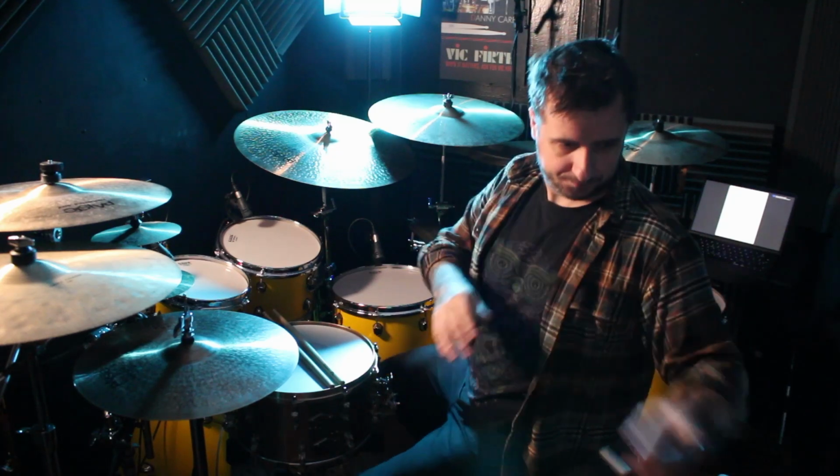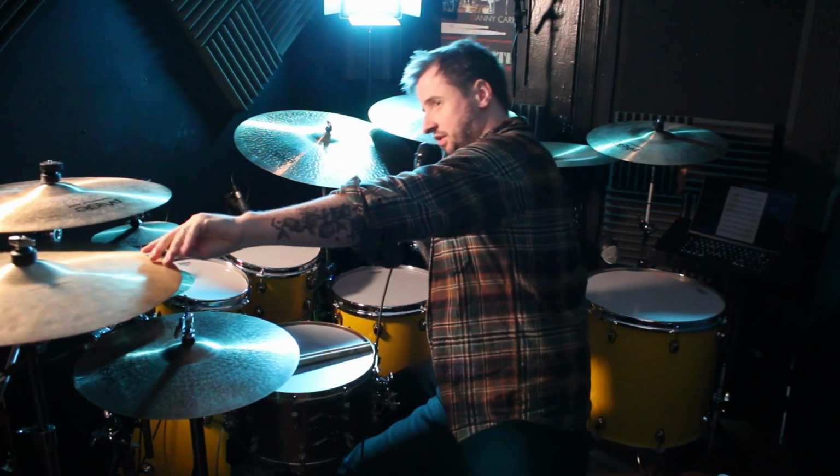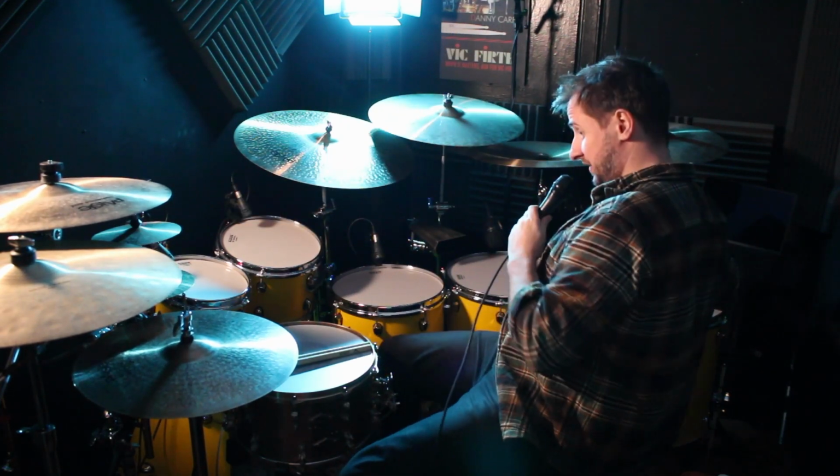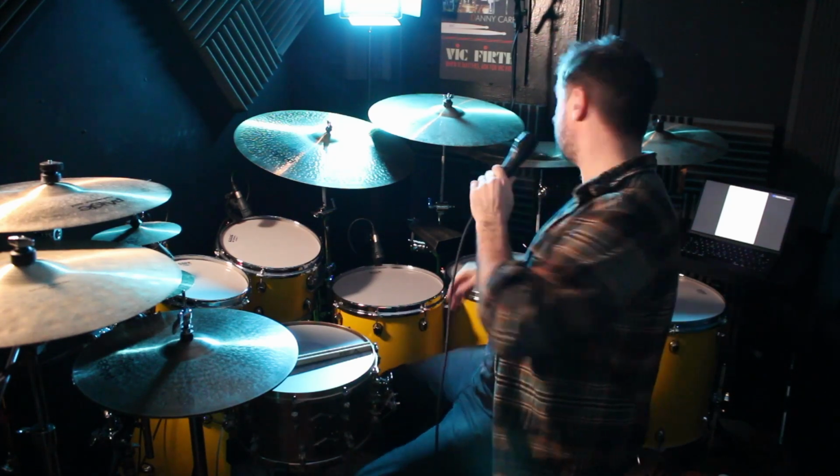If we speed it up, there's some good stuff to get into just with singles and doubles on a single surface. I moved it around a little bit, but just on the snare, there's some good stuff.